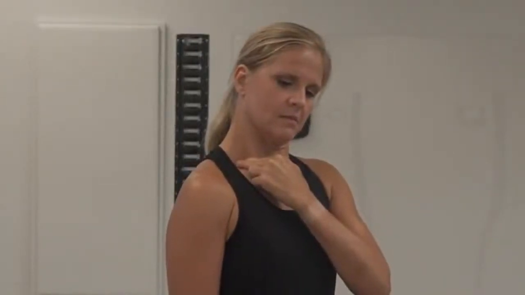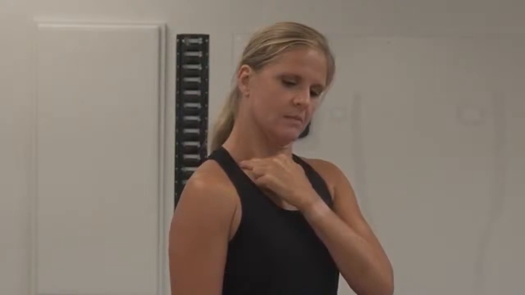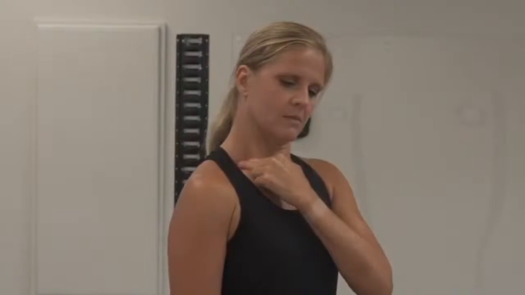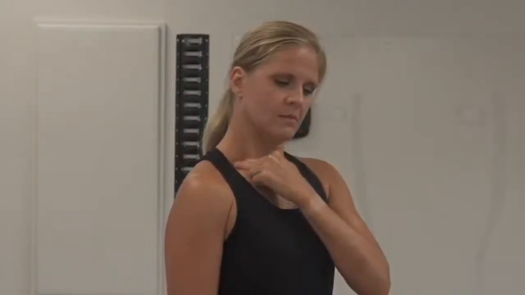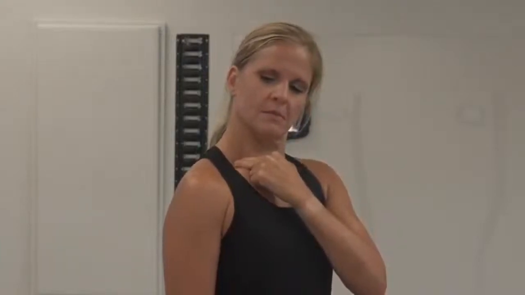Once you've established their location, tilt the head to the same side to soften the muscles, then add gentle pressure into the anterior scalene until you feel a gentle pull on the neck. Hold the pressure on the muscle until you feel it relax. This can take upwards of 60 seconds.